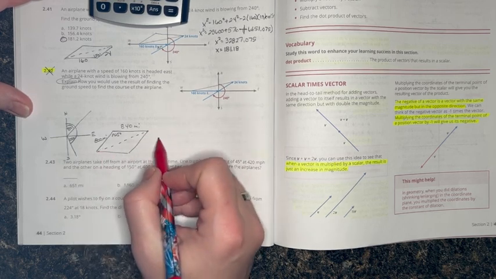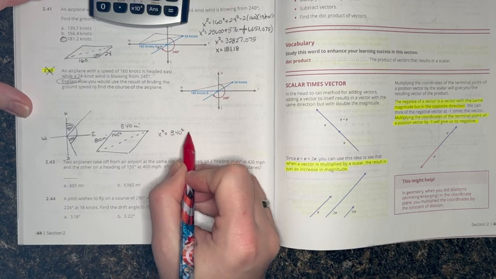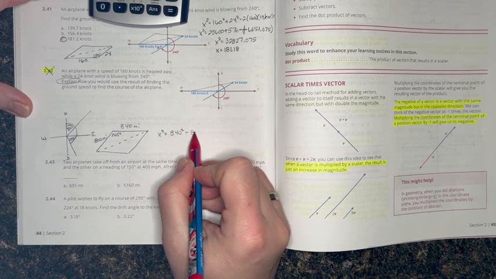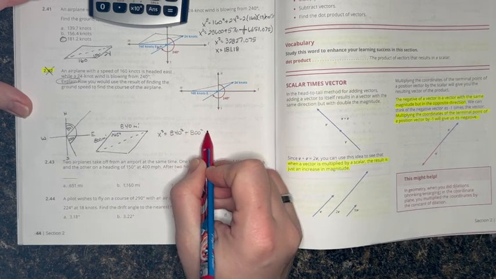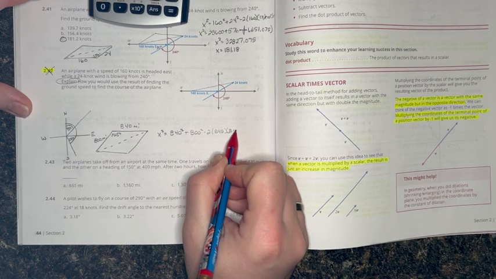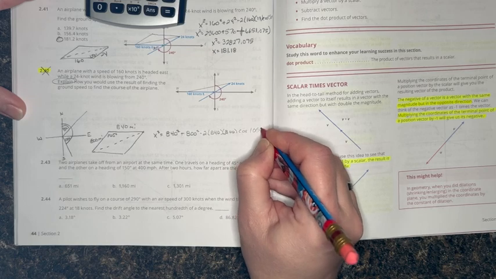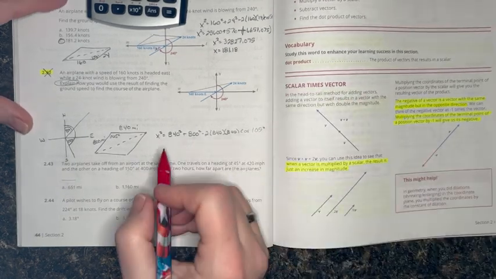So x squared is going to equal 840 squared plus 800 squared minus 2 times 840 times 800 times the cosine of 105 degrees. Right?